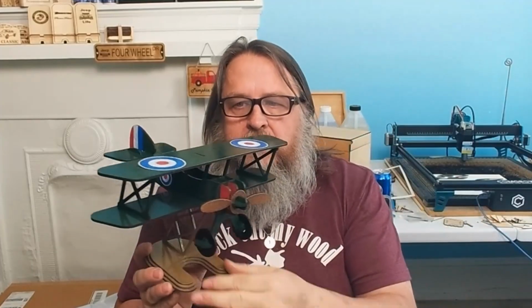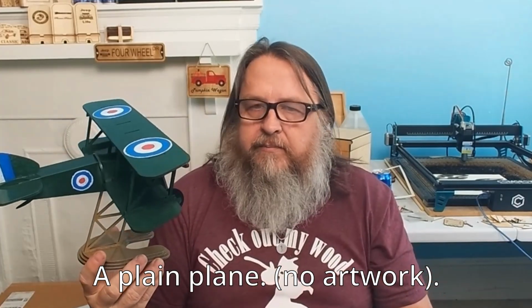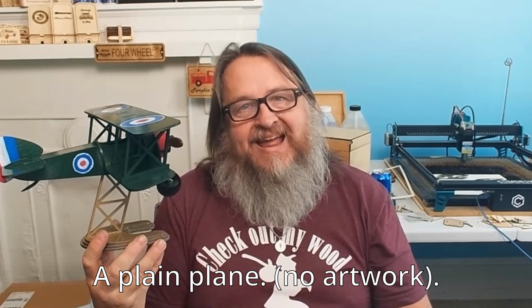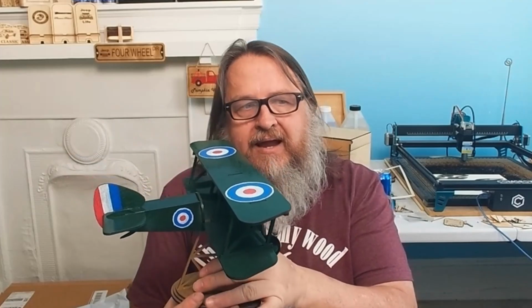Now, this file will be available on hobowithwood.com to download. It will be a plain file with no artwork on the plane, and it will have tabs already assigned to the pieces, and I believe it's set up for cutting it out of 1.5 millimeter. And I think I was using basswood. 1.5 millimeter basswood is how that was set up.